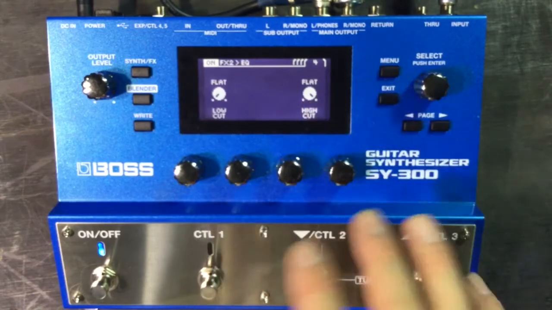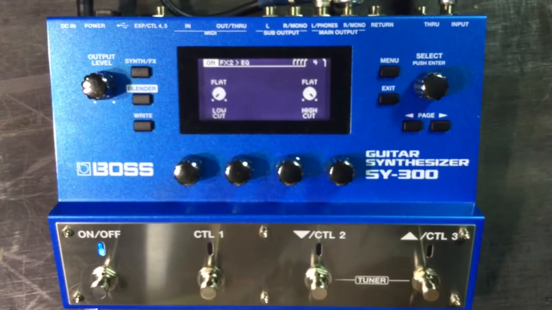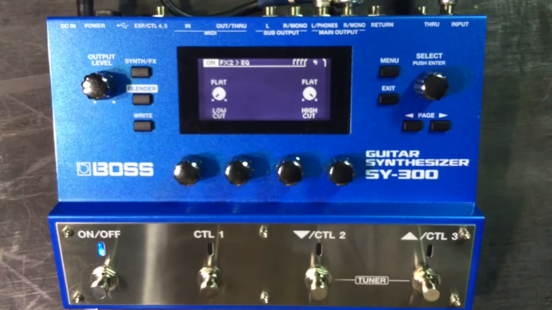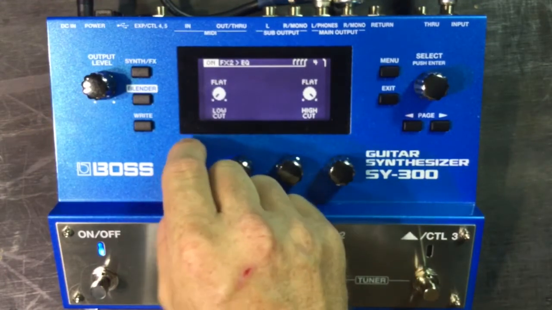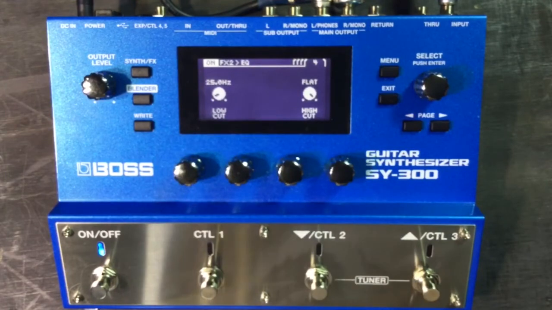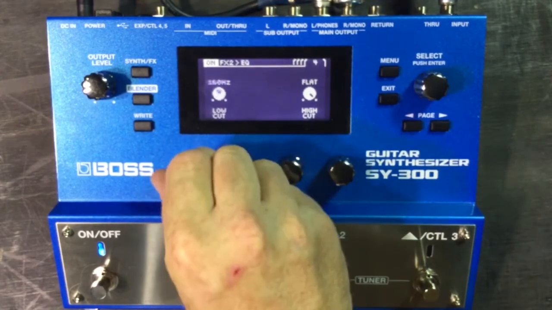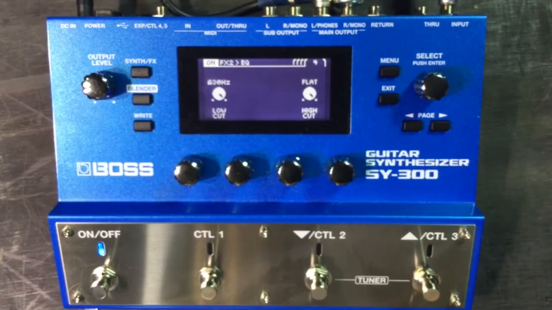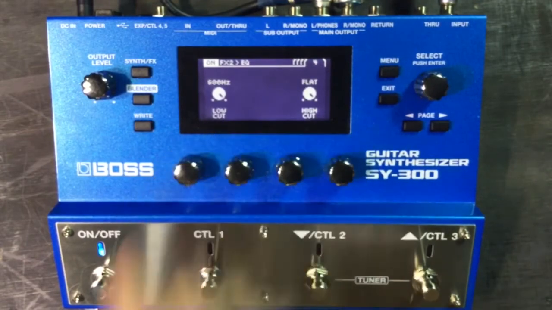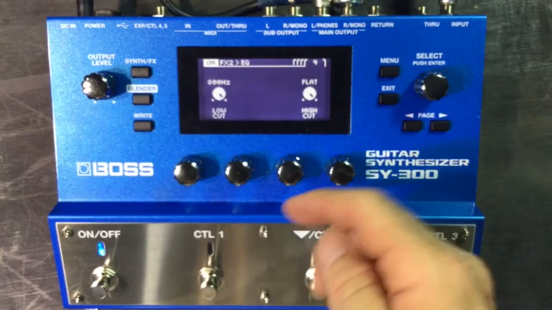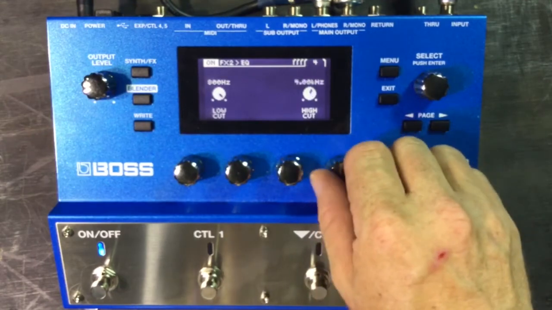So this kind of simulates the effect of a speaker, in that an instrument speaker doesn't really go much below about 100 Hertz or so, depending on the enclosure. So I can show you how that works. So that's the low cut, all the bass is pretty much gone.